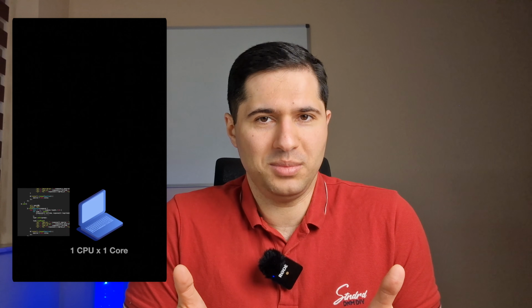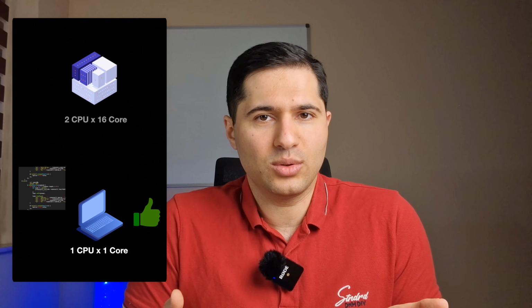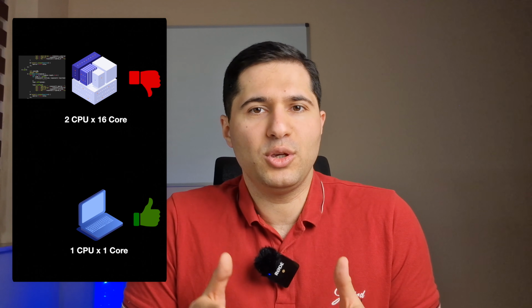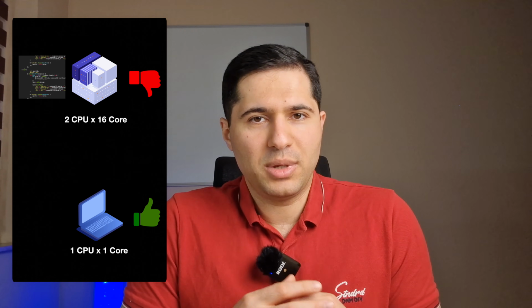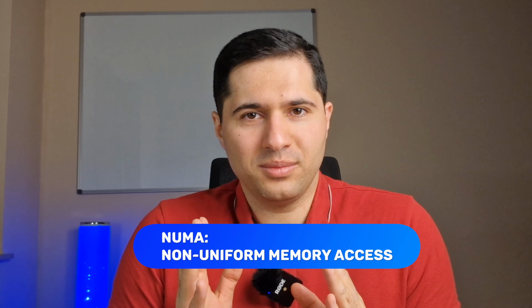You might have written a nice piece of code. It works totally fine on your local PC, but when you upload your code onto powerful servers, let's say a server with 2 CPUs where each CPU has 16 cores, the performance of your program tanks. That is NUMA, or non-uniform memory access.